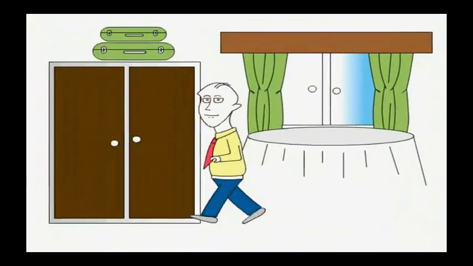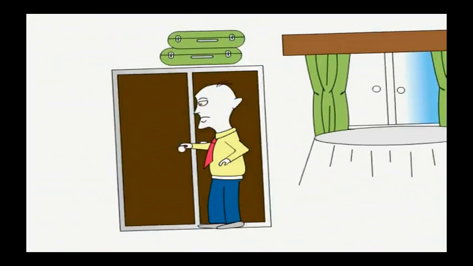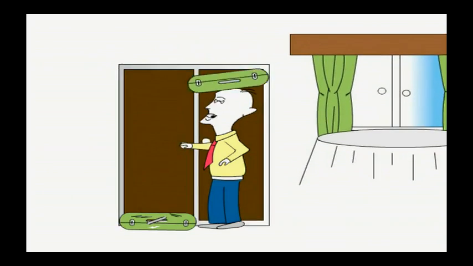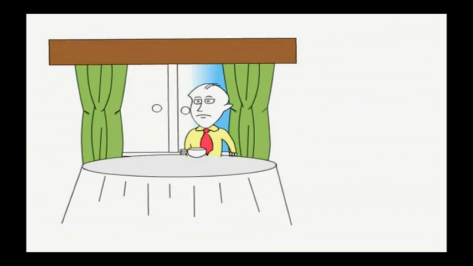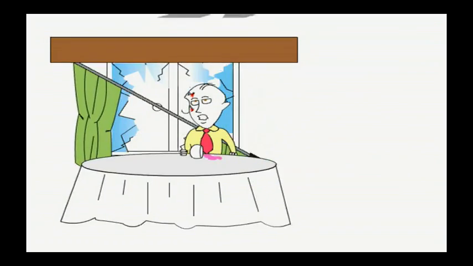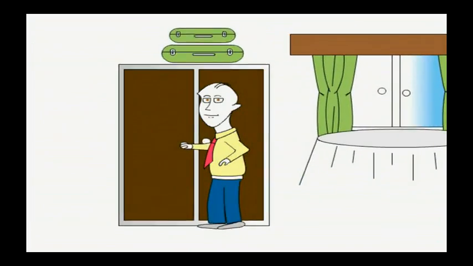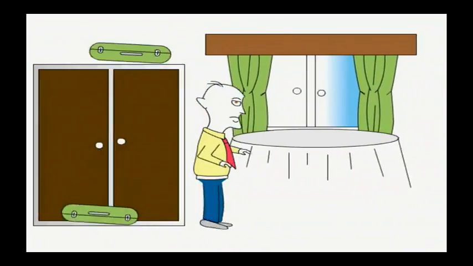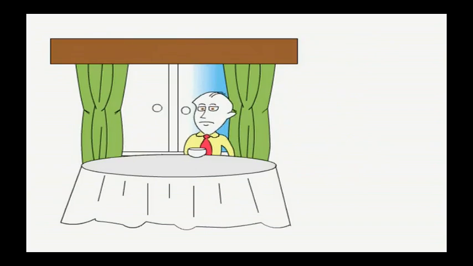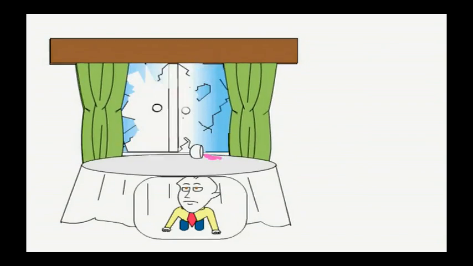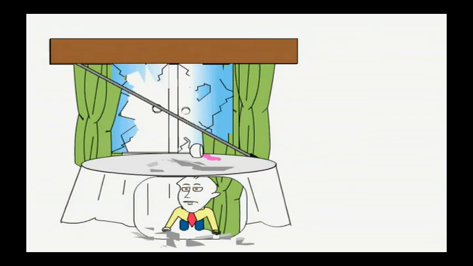If you are indoors in the event of an earthquake, you will be in danger of injury from falling objects, shattering window glass, falling ceiling plaster, etc. Therefore, it is advisable to stay away from cabinets, almirahs, closets and windows. Seek refuge under a study table to avoid being injured from shattering or falling objects.